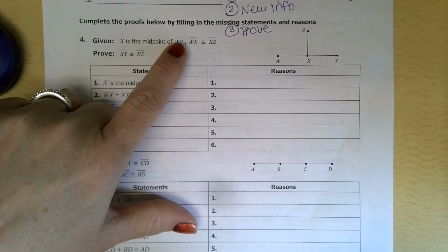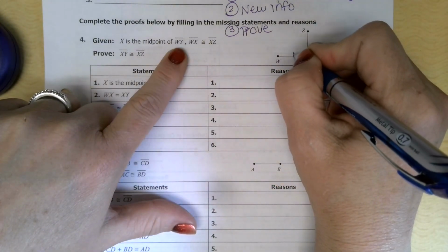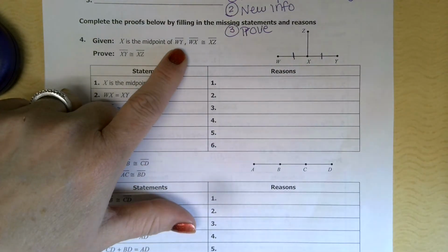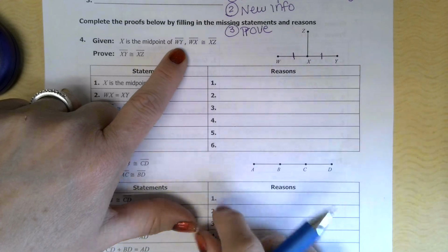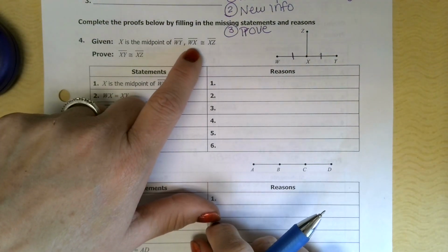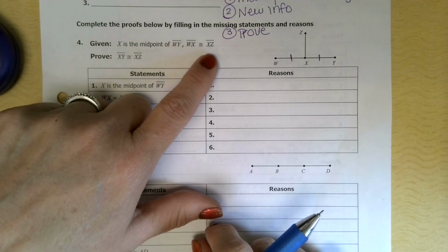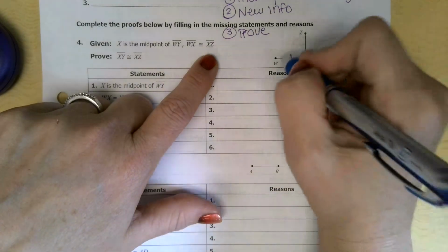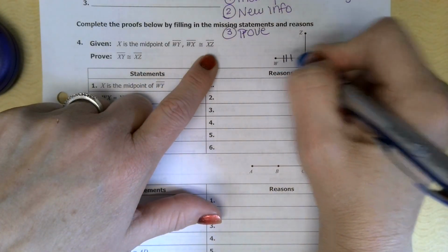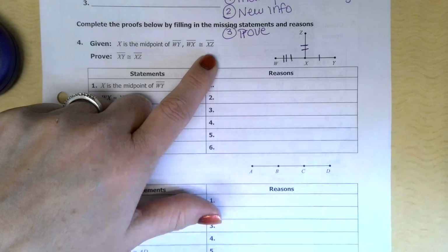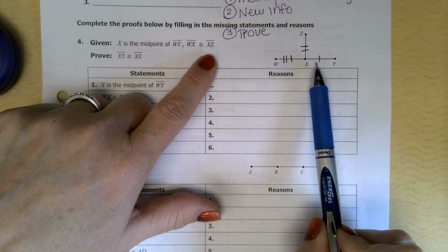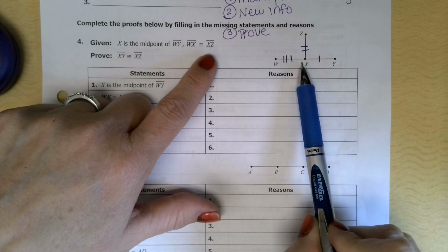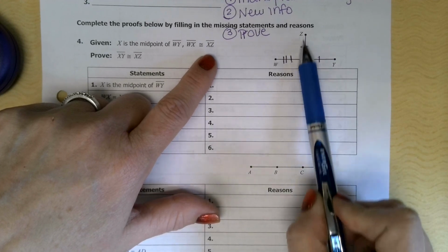What I would mark off of that is that this piece is equal to this piece, because that's what a midpoint does. It creates two congruent segments. And then I know segment WX is congruent to XZ. So now I'm going to put double markings here. And I want to prove that XY is also congruent to XZ.